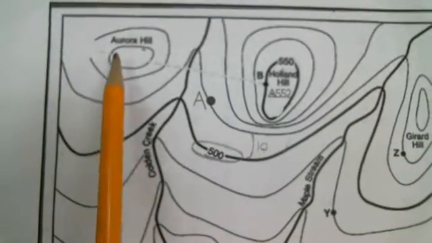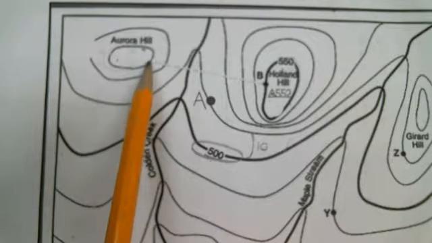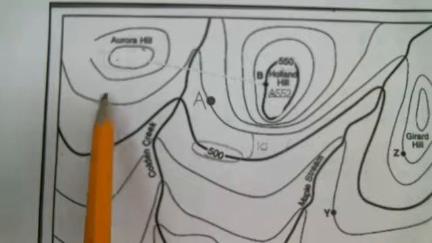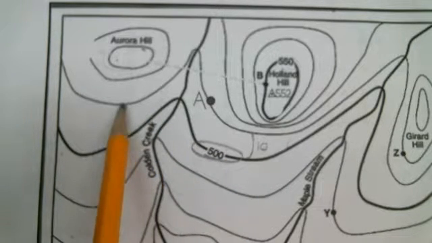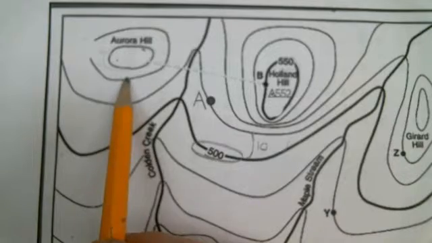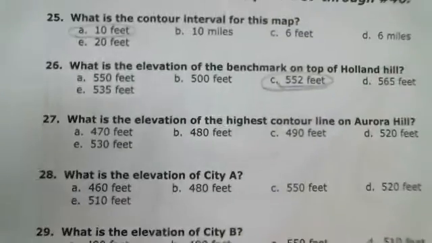Aurora Hill's over here. Here's the contour line that's the highest on the hill. It's the smallest circle. And let's see here. Here's the 500 line. So this is going to be 510, 520, 530 will be this circle. 530.